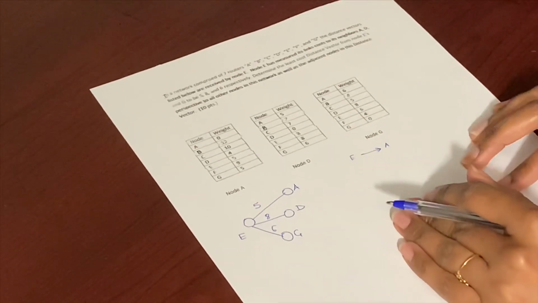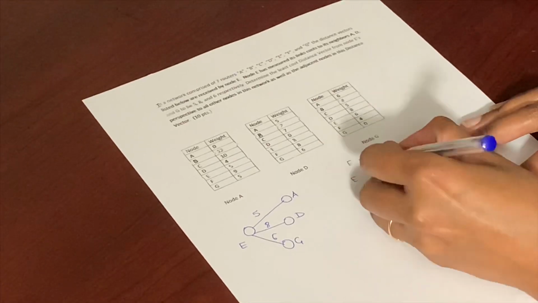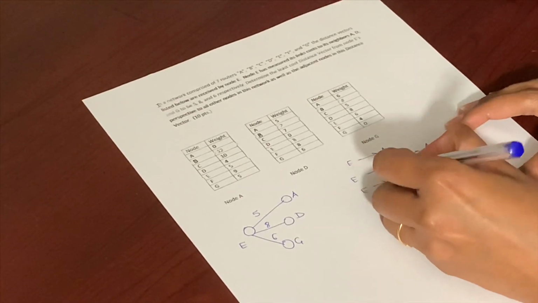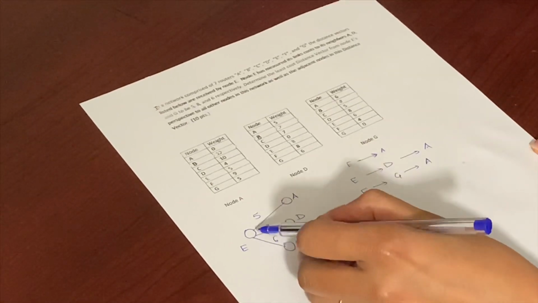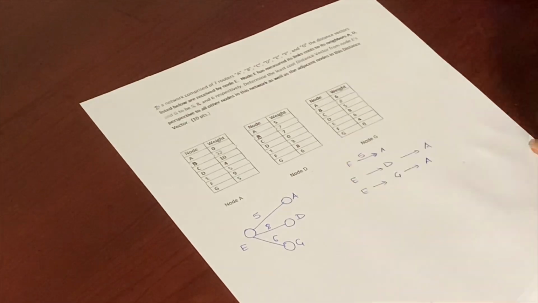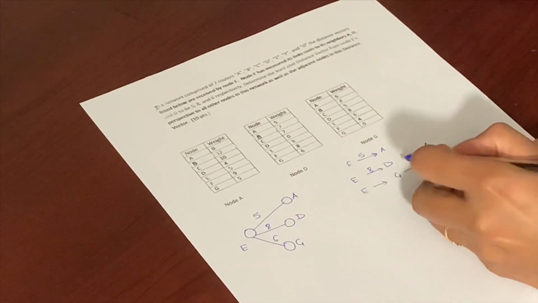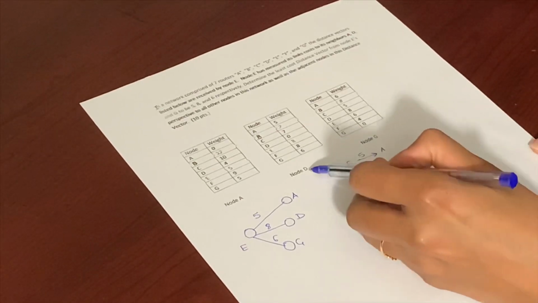There are 3 ways to traverse this: E to A, then E to D to A, and E to G to A. Here you can see the E to A distance is 5. Then E to D is 8. Then D to A: for this distance we have to see the node D router table.